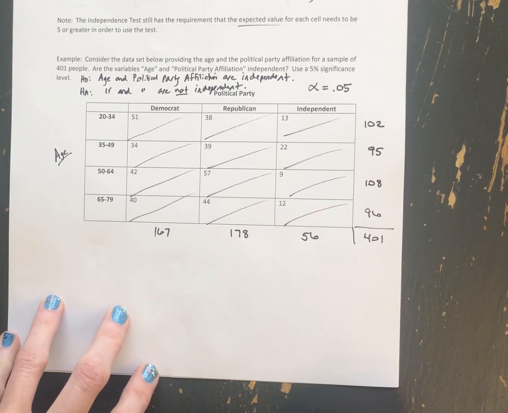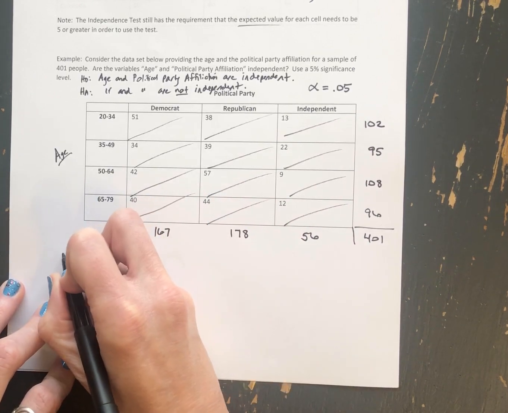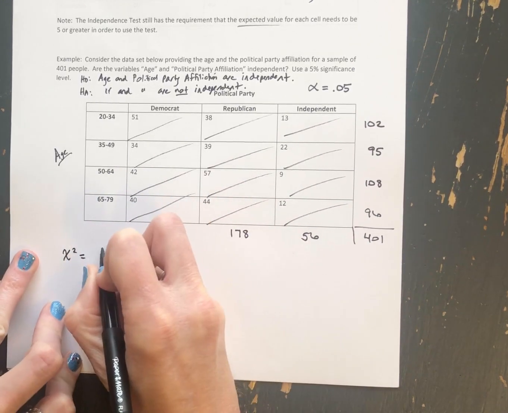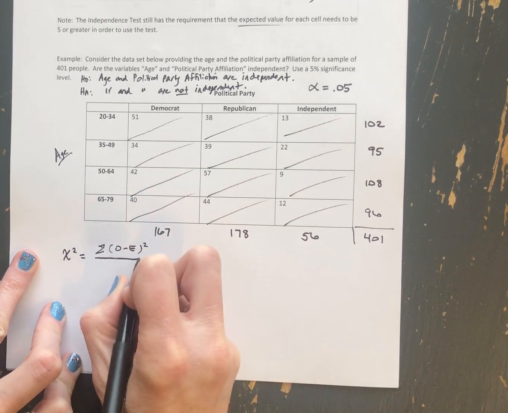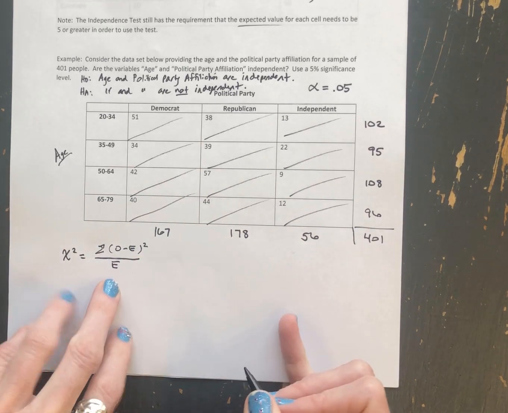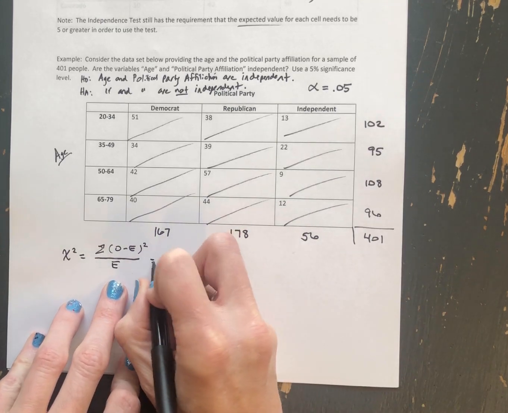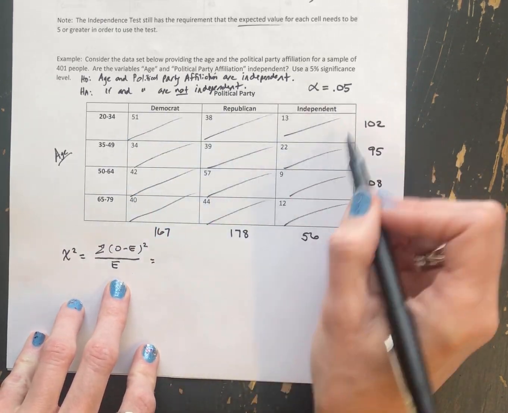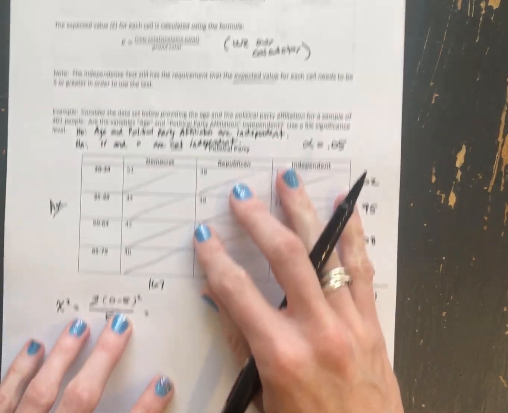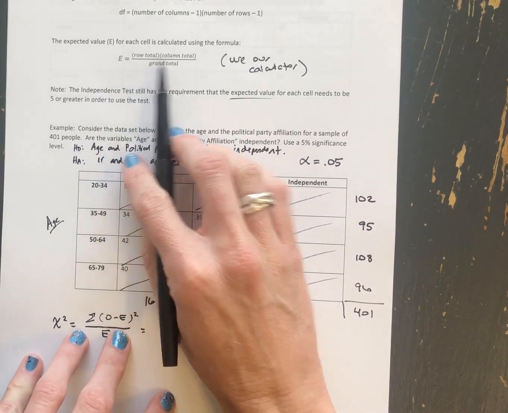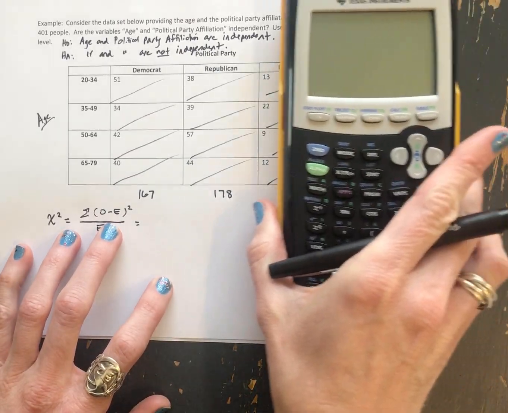Okay. The way that we are going to calculate the chi-squared test statistic is by taking the sum of the observed minus expected values squared over the expected. This is a long, slow process by hand. So what this means is for each cell in our table, we would first need to calculate the expected value. We do that, back up here, by taking the row total times the column total over the grand total. So I'll do maybe one or two of these.